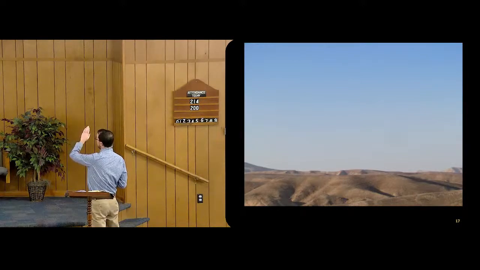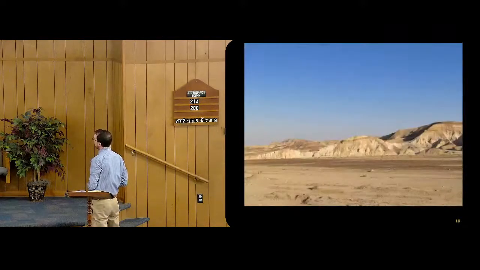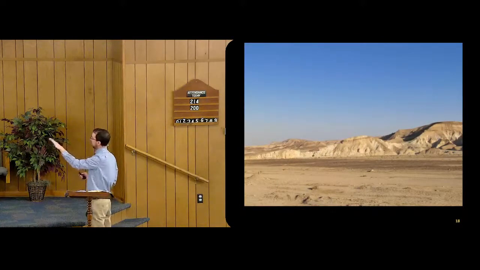Okay, so that was looking up this way. Now we're going to look pretty much directly north, essentially from the same spot, on that top part of the ridge I was describing. So you're looking at the wilderness of Judea area.